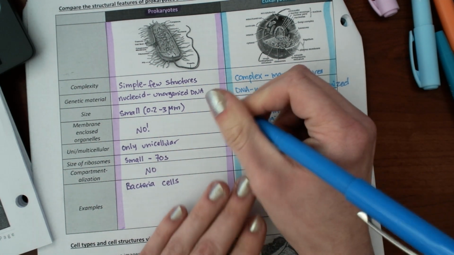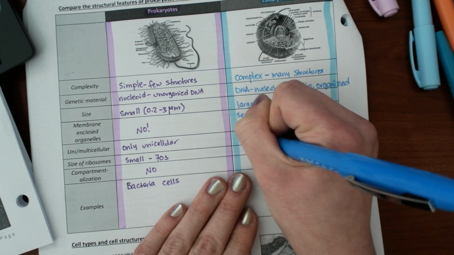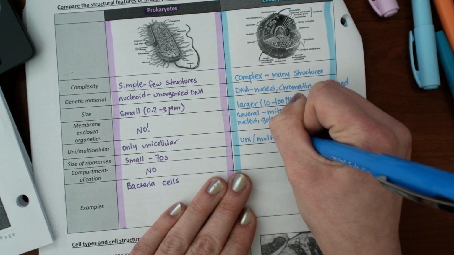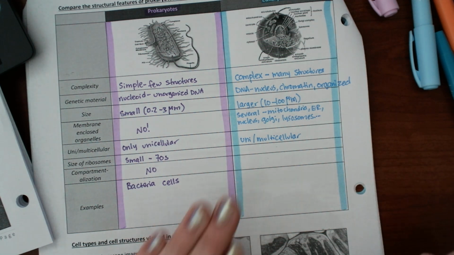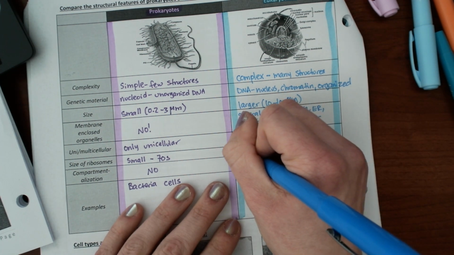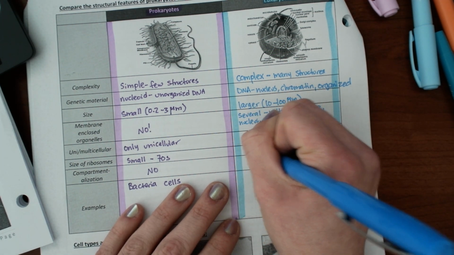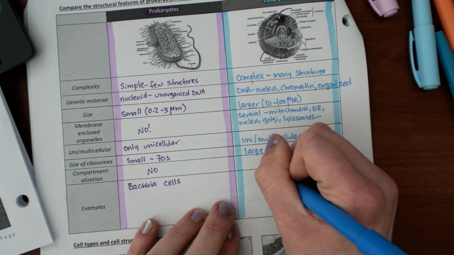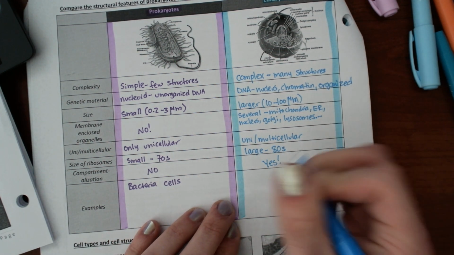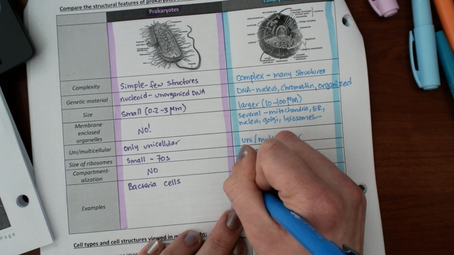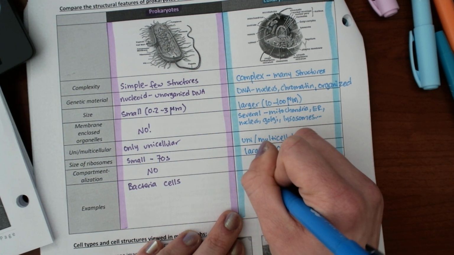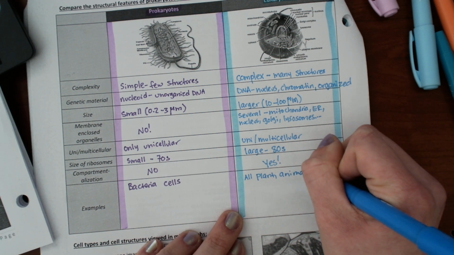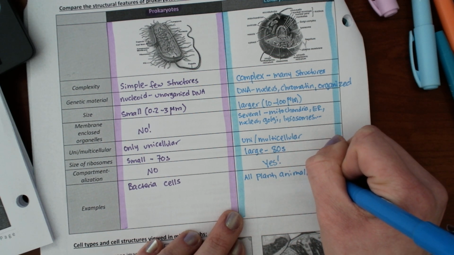Unicellular or multicellular, they could be either. Their size of ribosomes, they are large. They are your 80S ribosomes. Compartmentalization, yes. And then for examples, they are all plant, animal, and fungal cells.